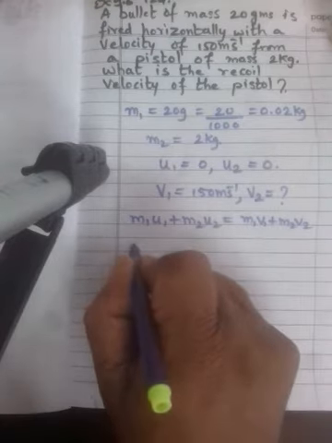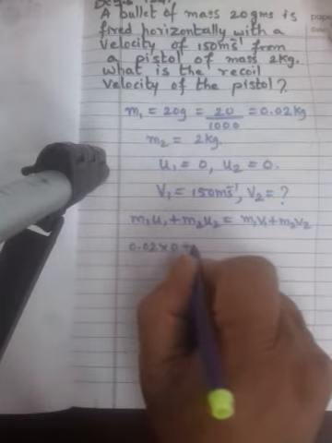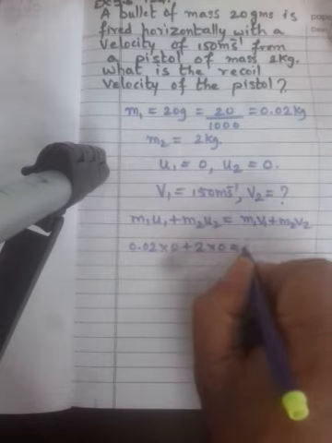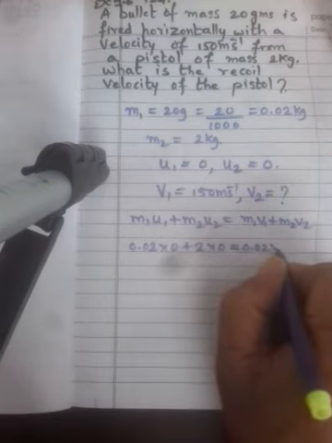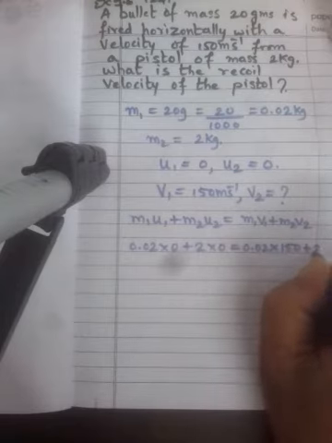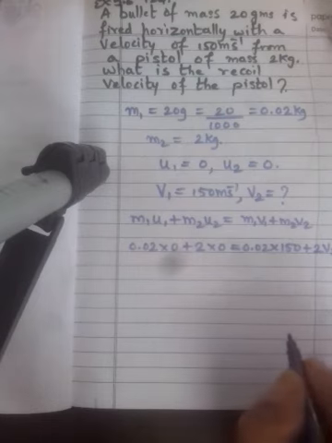So m1 is 0.02, u1 is 0, m2 is 2, u2 is 0, m1 is 0.02, v1 is 150, m2 is 2 kg, and v2 we don't know, we need to calculate.